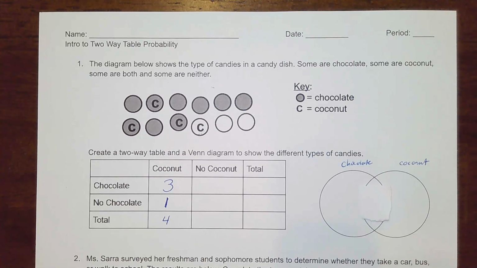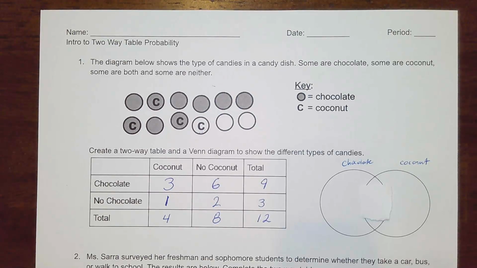I'd like you to pause the video here before I put up the answers to these. Try this on your own to fill in the rest of this table. Pause the video now. The answers will be coming up in 3, 2, 1. Did you pause? If you didn't, here come the answers. And here are the answers.